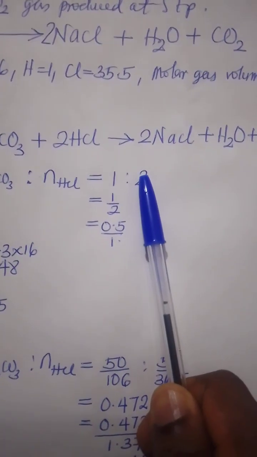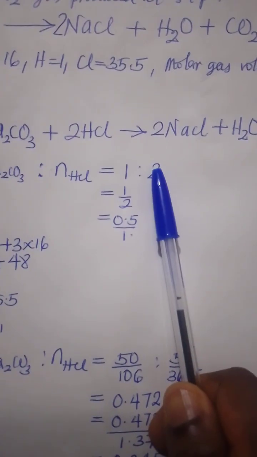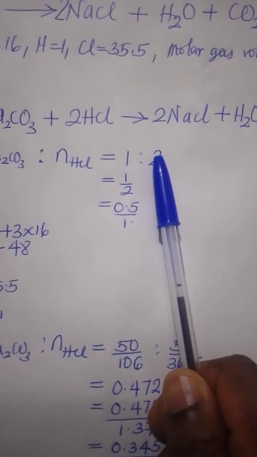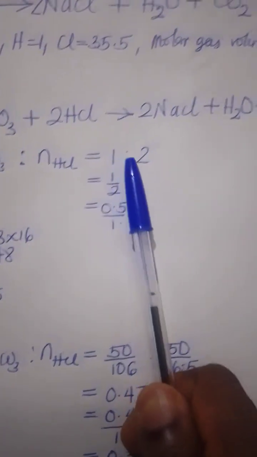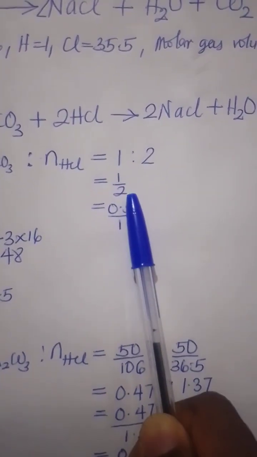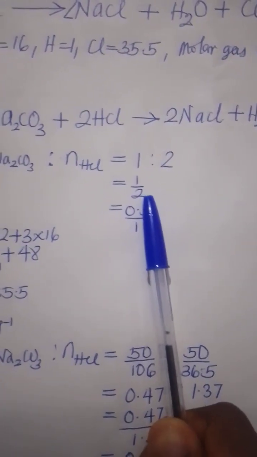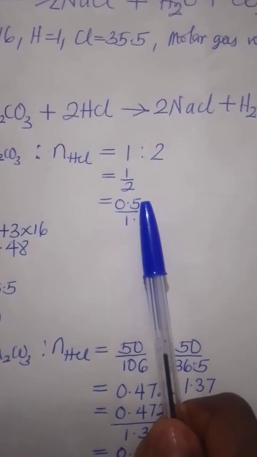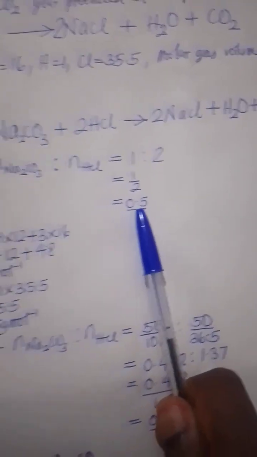Remember, we said in our previous class that ratio is another word for division. So 1 to 2 is the same as 1 over 2. And if you resolve that, you're going to get 0.5 over 1.